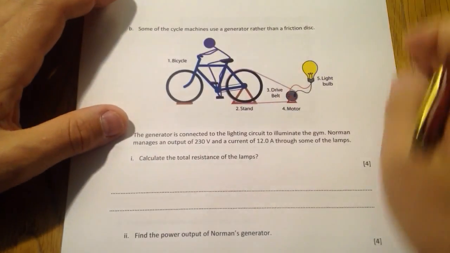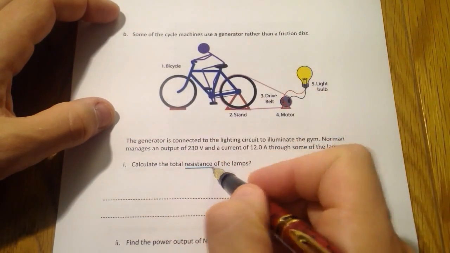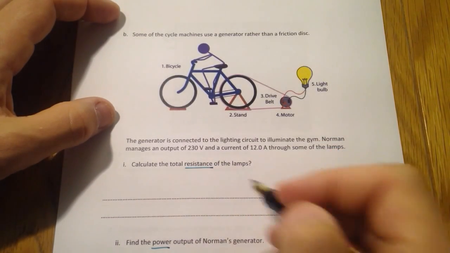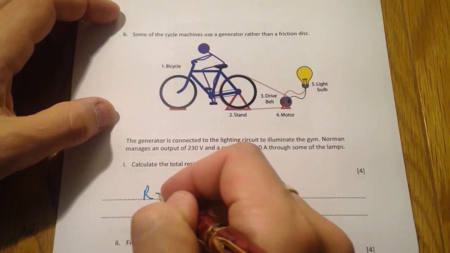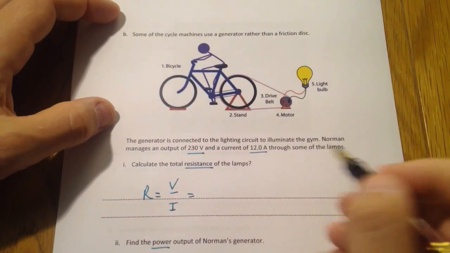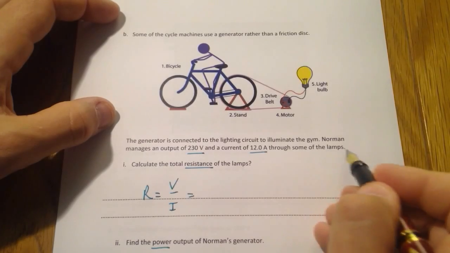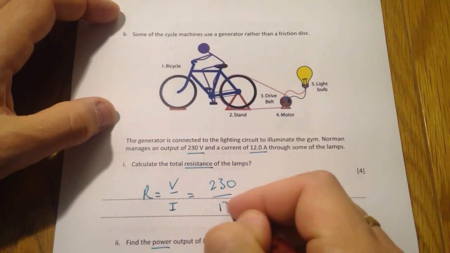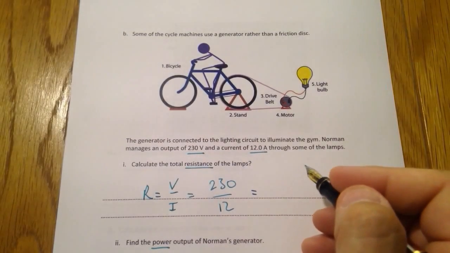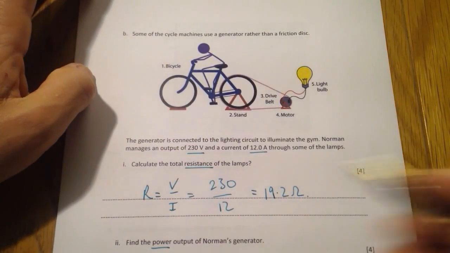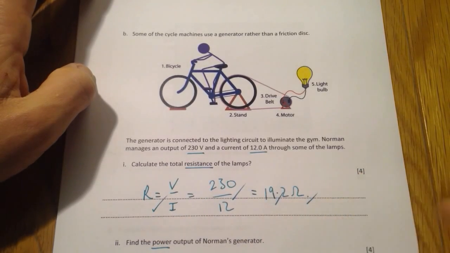Here is an example of said machine, but it's asking some quite straightforward equations of electrical resistance, electrical power. Calculate the total resistance. Well, the resistance is voltage divided by current, and we just look, we have those two values. There's no trick here. It just tells you total amps and total volts, so 230 over 12 gives us something in the order of 19.2 ohms. 1, 2, 3, 4 marks.